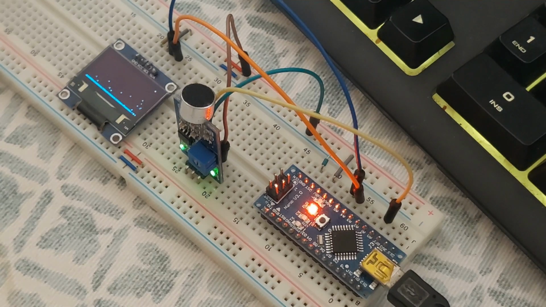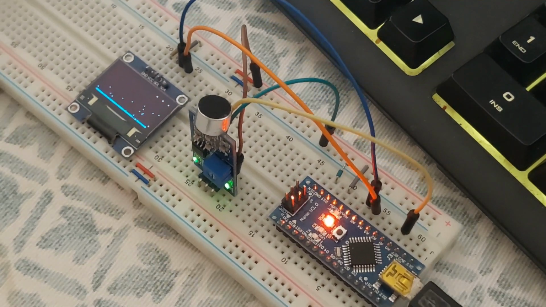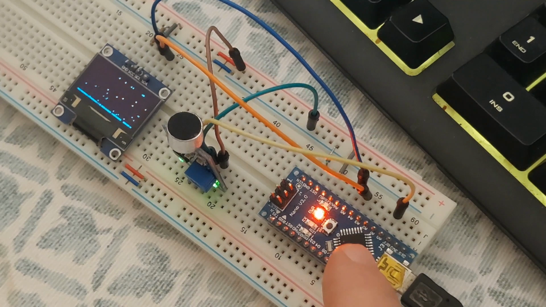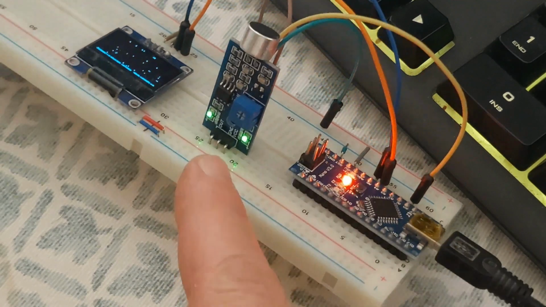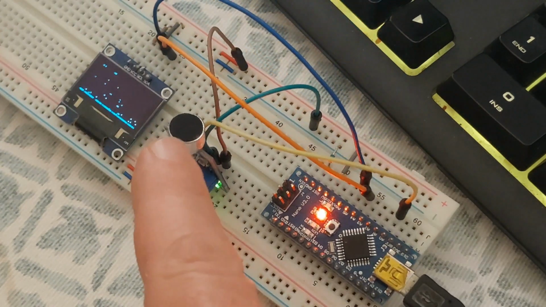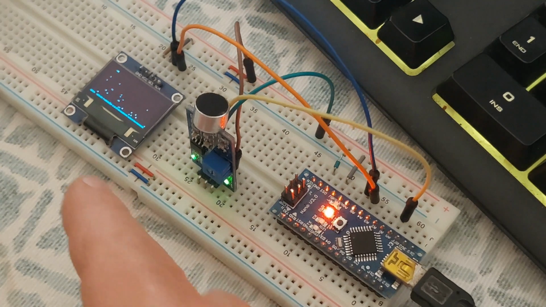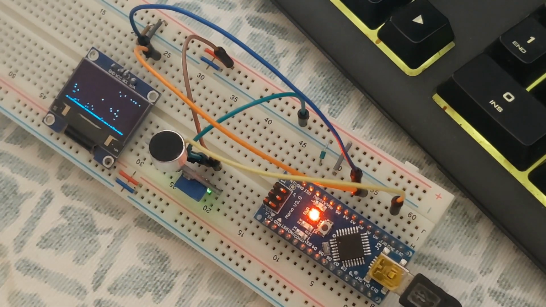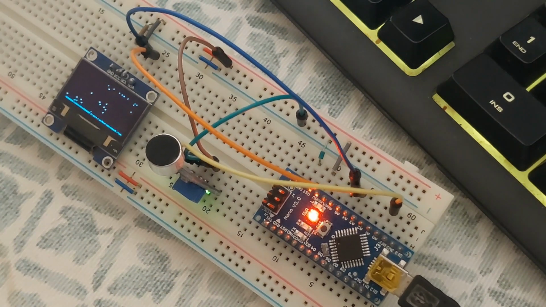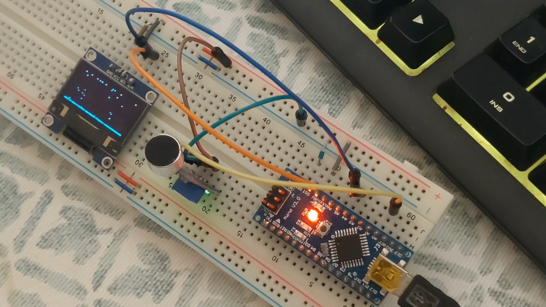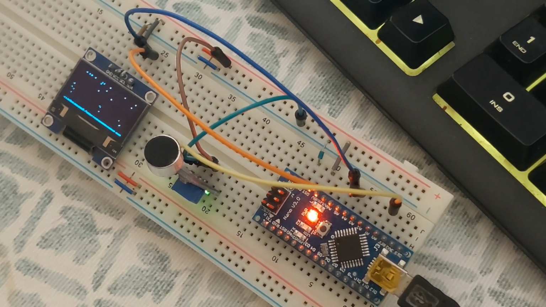Hello, I'm back again. Okay, here's an interesting one. What we have here is an Arduino Nano. We have a sound sensor, there's a microphone here, and we have an OLED screen which picks up sound waves, which demonstrate the molecular structure when the sound goes through the air.